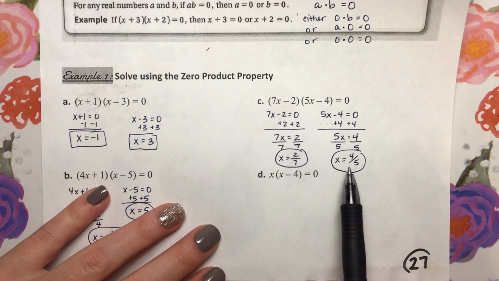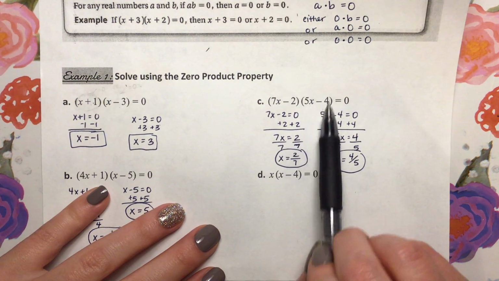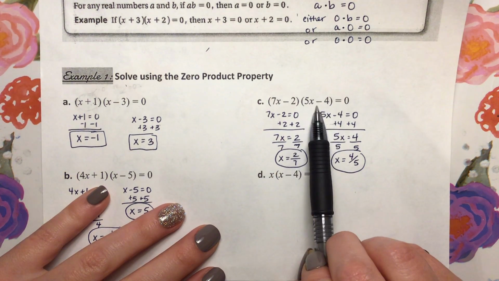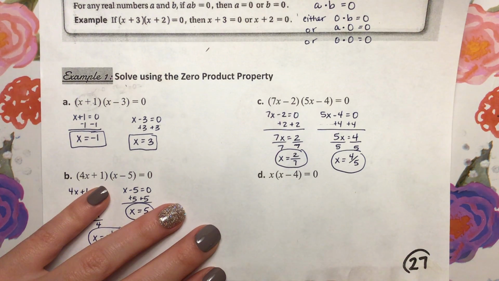If I were to take 4/5 and stick it into this expression, this whole set of parentheses would be equal to 0. And anything that this could be times 0 is going to equal 0.